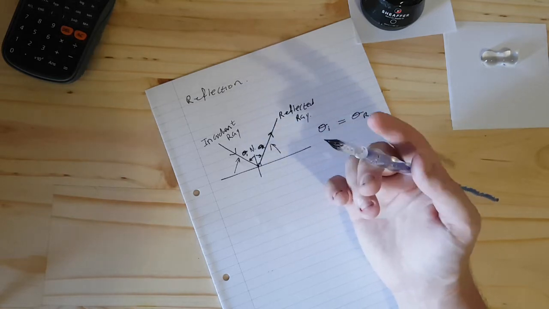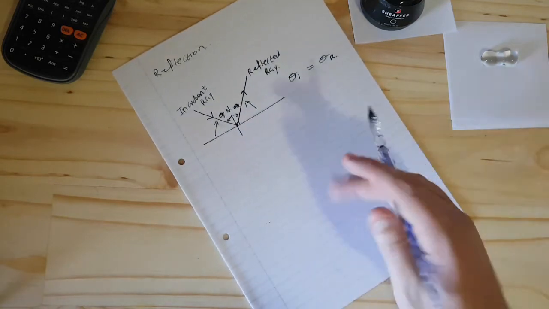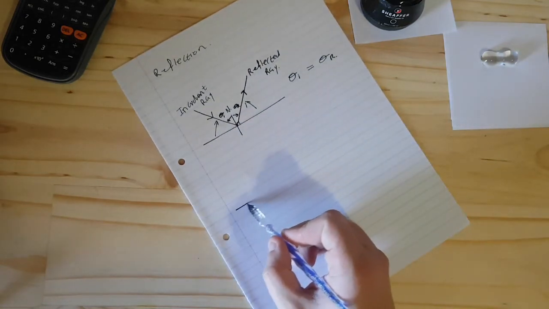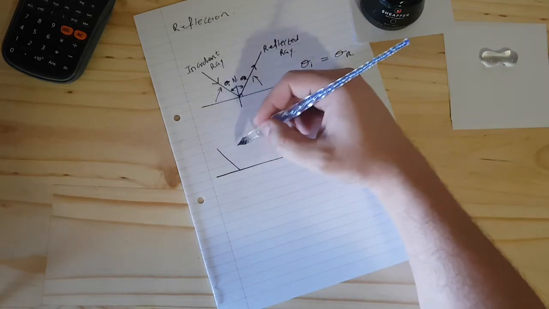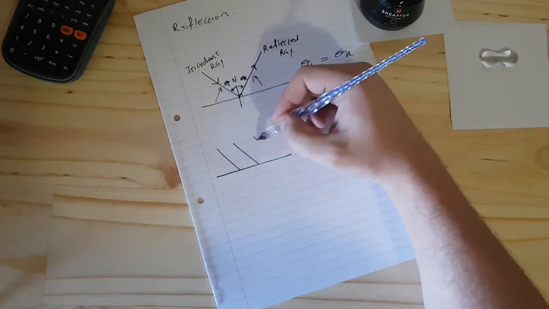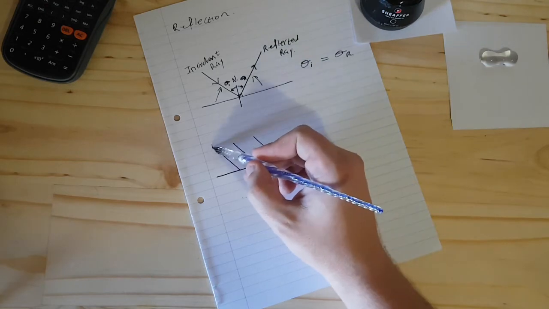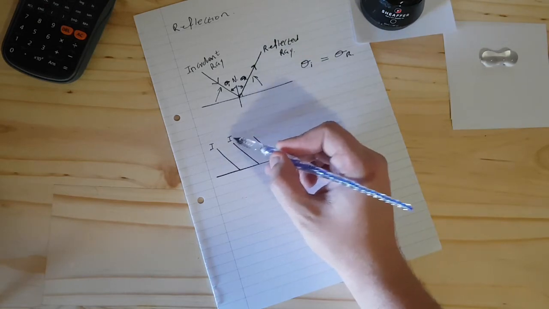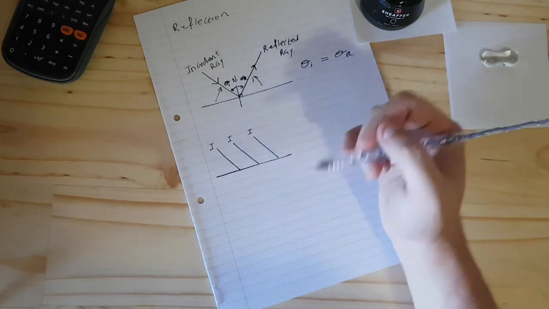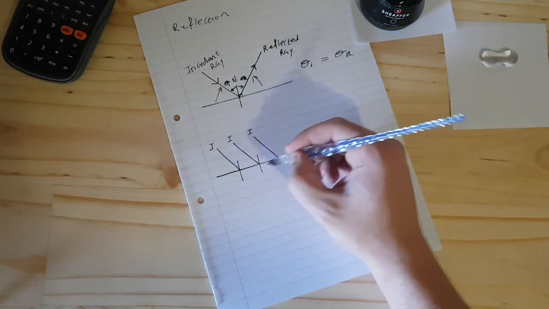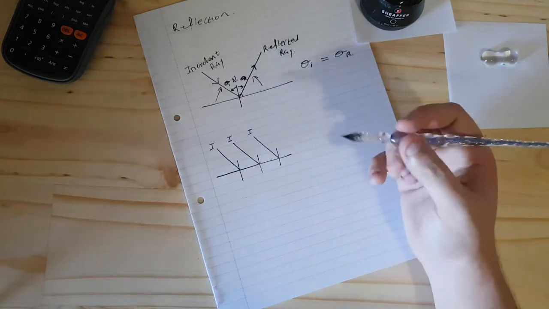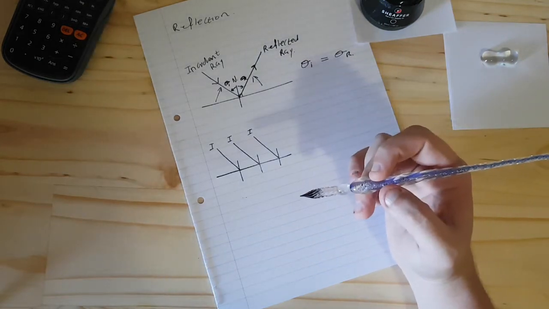If we use the example of a mirror now, we have a smooth surface and we have our incident rays. I'm going to simply label them as I for incident. Now each of these we also have a normal. I'm not going to be labeling those just to keep the sketch a little bit simpler.